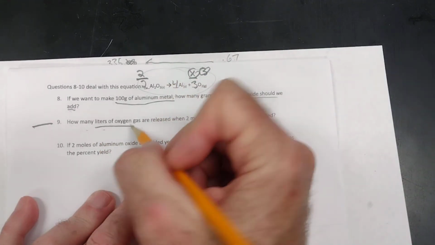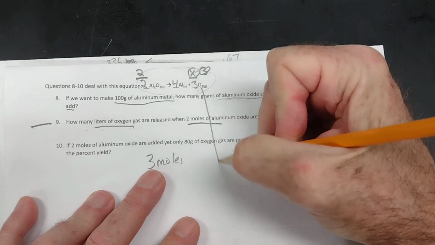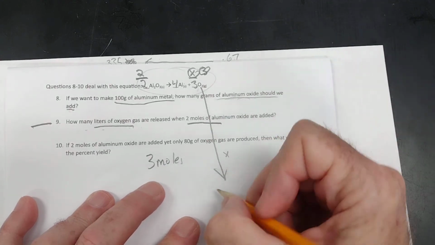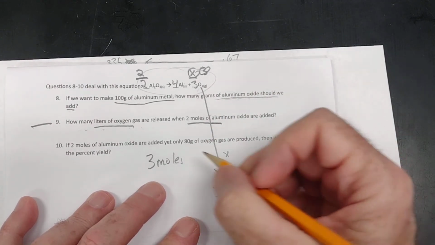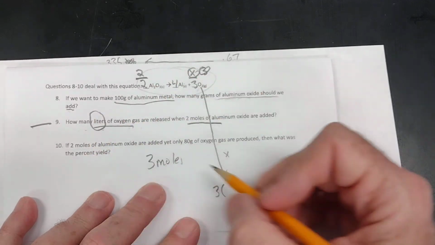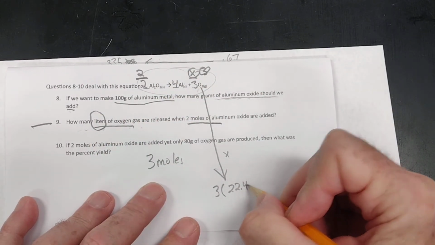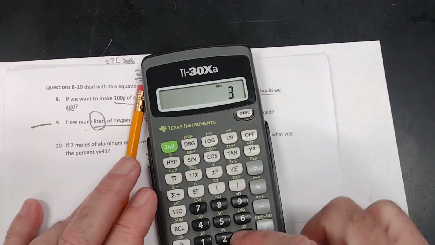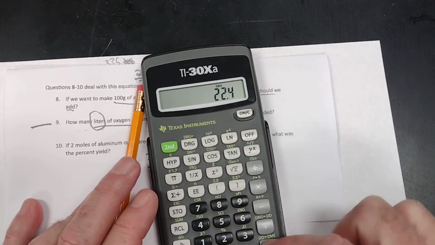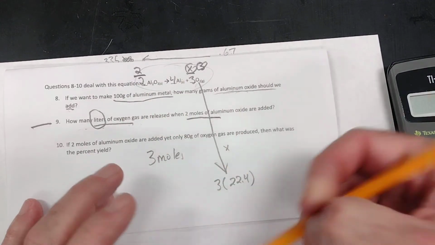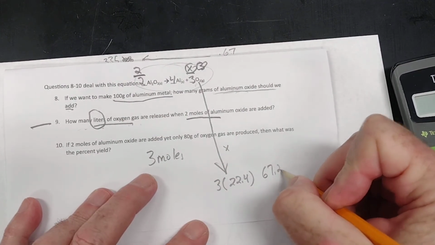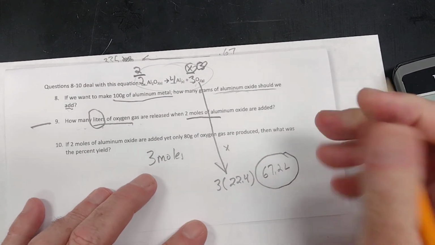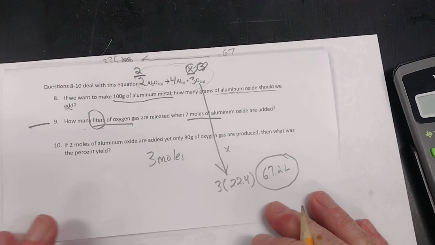How many liters of gas is that? How do we get out of the equation? We multiply. 3 times, since it's liters, we know the magic number for liters. 3 times 22.4 is 67.2 liters. And that should do it.